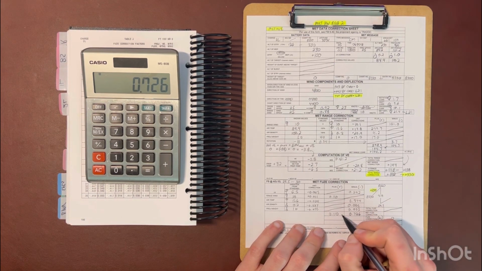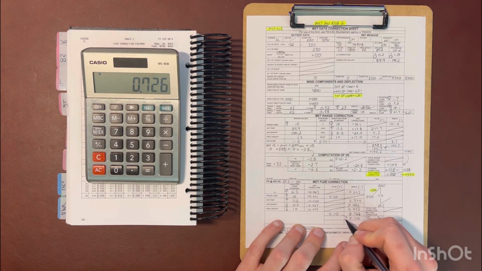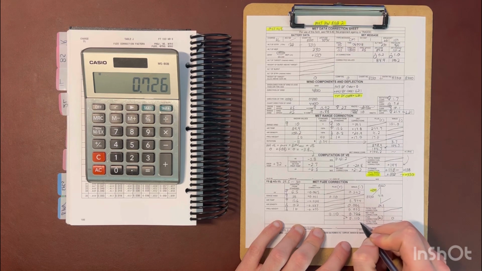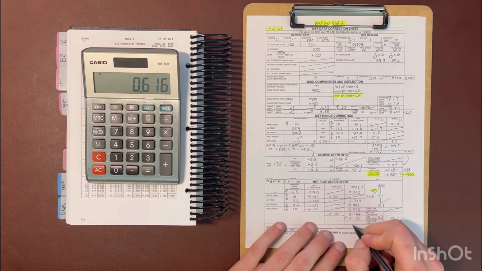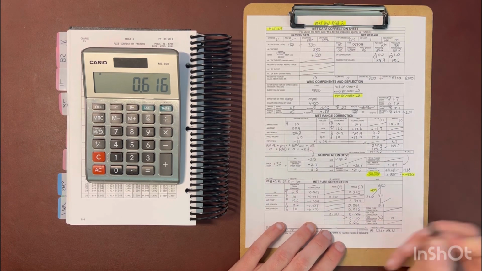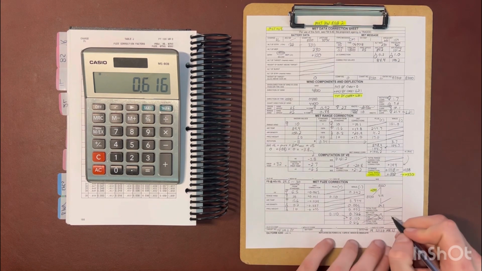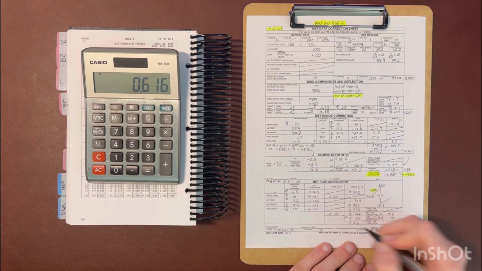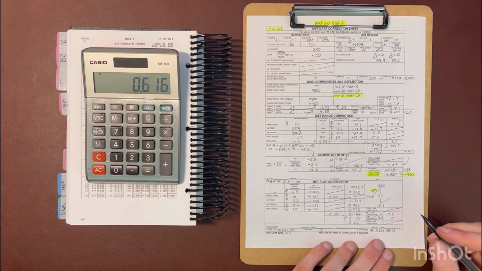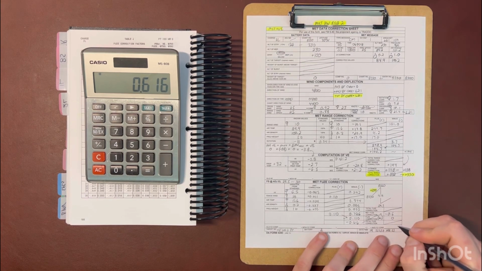Bunk bed math, bigger number is always on top. So 0.726 minus 0.110 gives me 0.616. All right, now that is my met fuse correction. So I'm gonna pop that up here and just express that to the nearest tenth, which is 0.6. Specifically, because it's in the minus column, it is a negative 0.6. So my met fuse correction plus my pause fuse correction gives me a total fuse correction of negative 0.6.